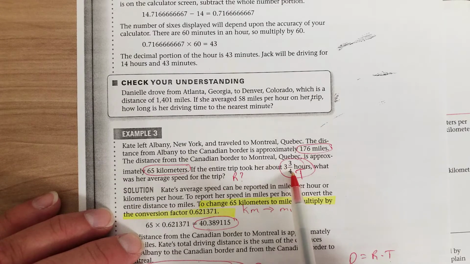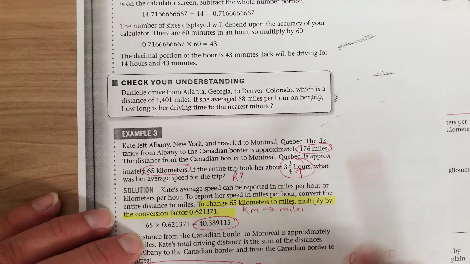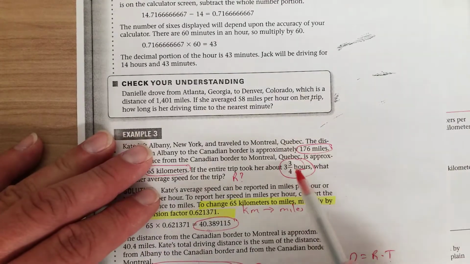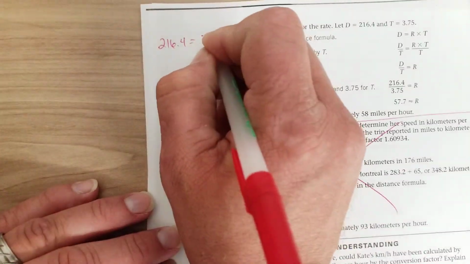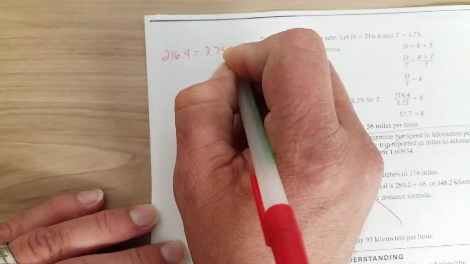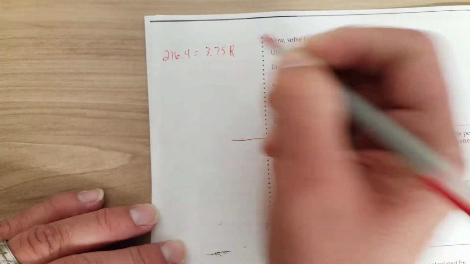So what's 3/4 as a decimal? So the 3, that's a whole number, and then this 3/4 would be 0.75. Think of it as 3/4. 3/4 would be 0.75. So 3 3/4 would be 3.75, and then times the rate, which is what we're looking for.